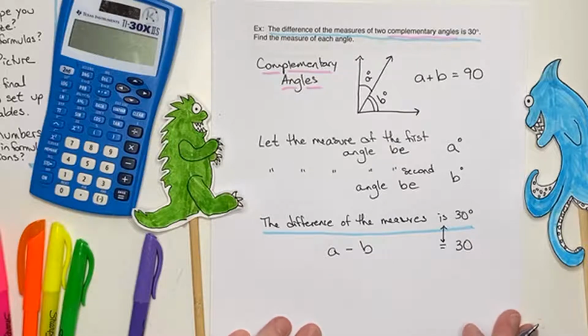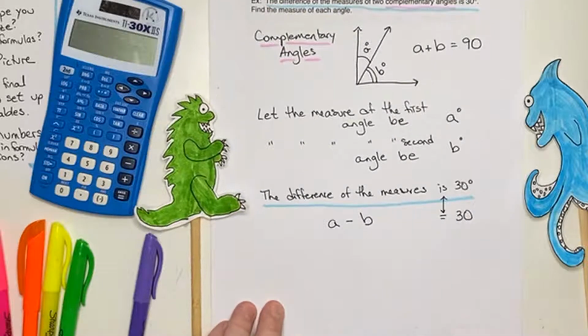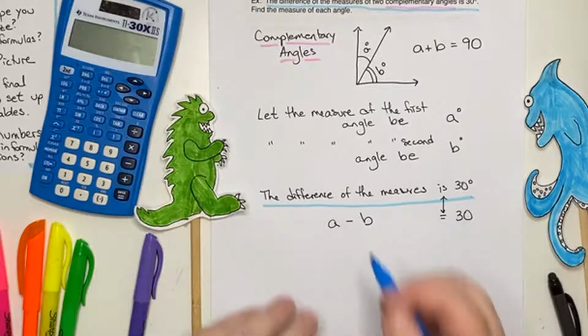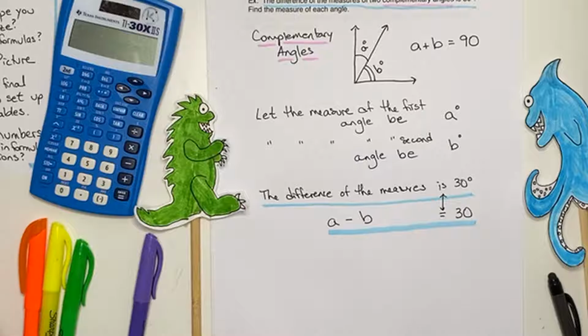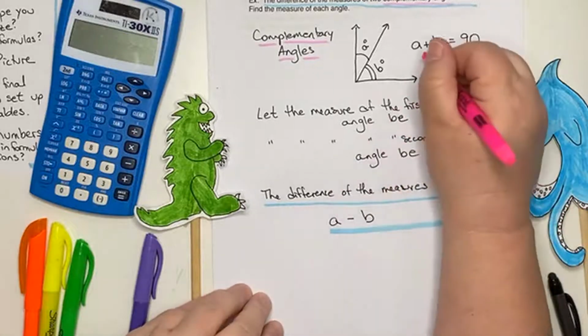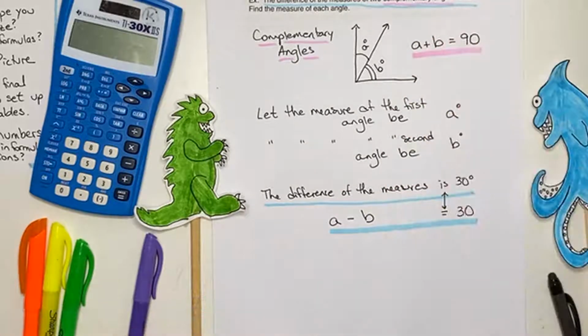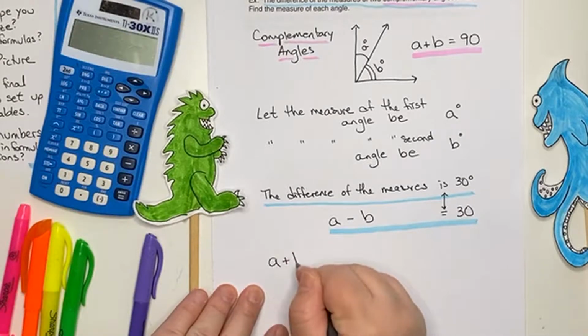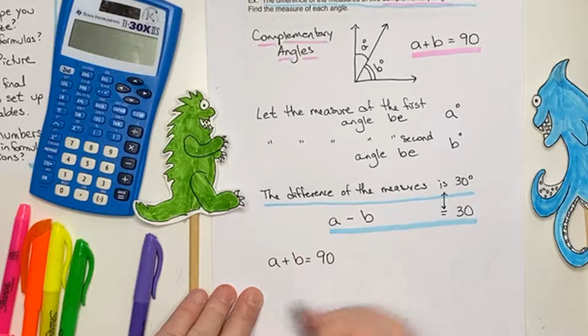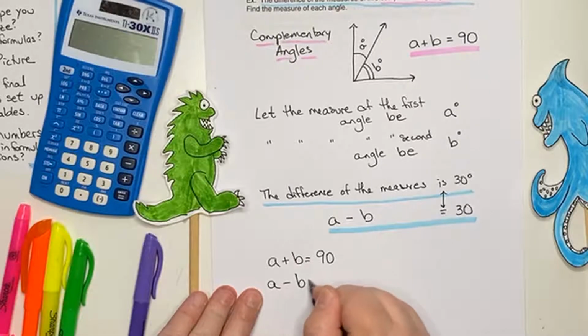So let's combine all of our information. I have this blue statement here, and I have this pink statement from the fact that they're complementary. So altogether, I have A plus B equals 90, and I also have A minus B equals 30.